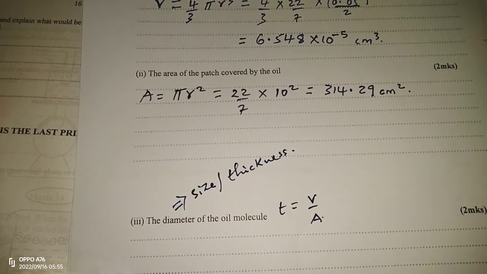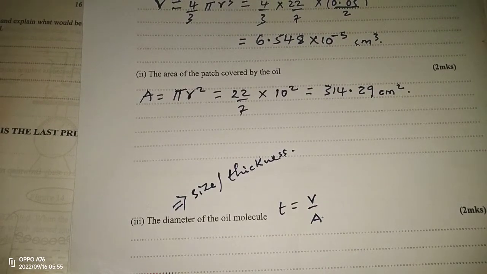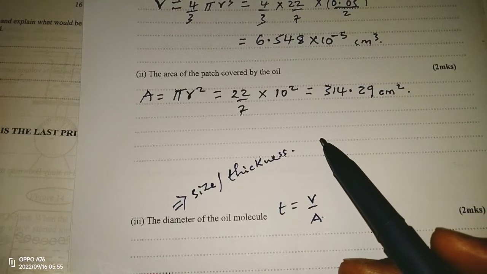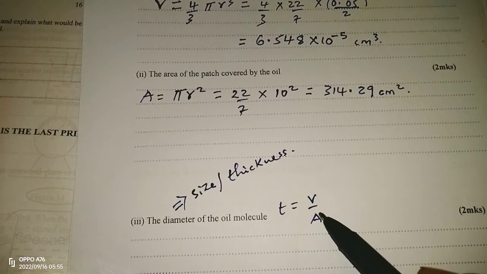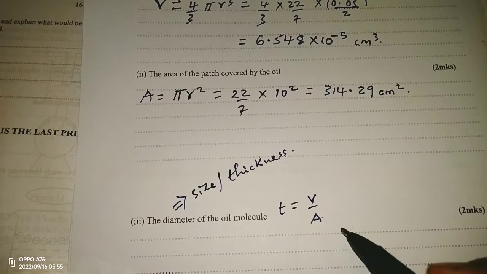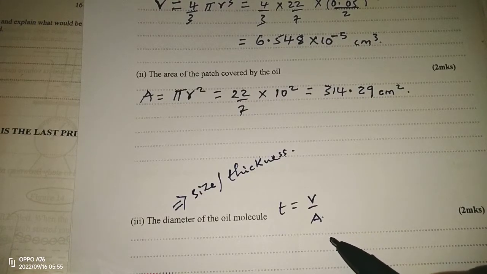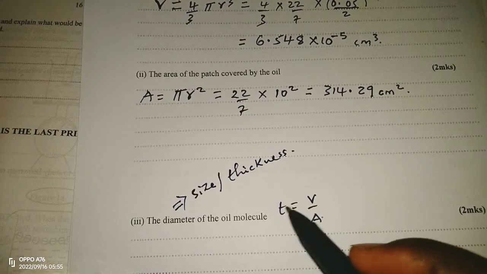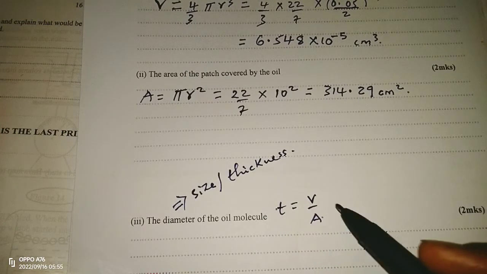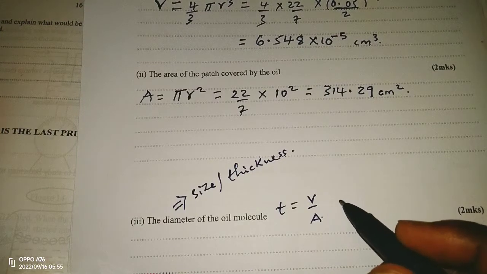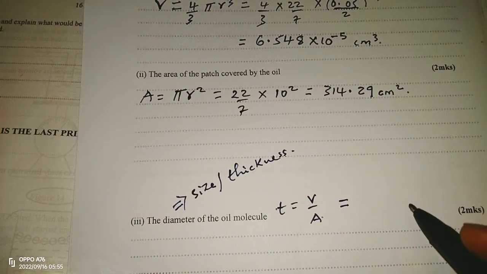This is owing to the fact that the volume of the patch will be equal to the volume of the original drop, which means that when we multiply the area of the patch by the small thickness of the molecule, we get the same volume. So to remain with t, the thickness, or rather the diameter or size of the molecule, we need the volume, which is already known, and we divide by the area of the patch. This will give us the thickness of the molecule.